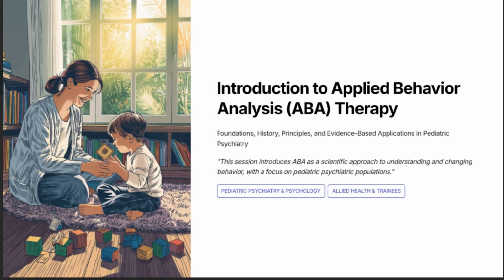Identifying motivating operations transforms behavioral assessment. Rather than asking only what triggered this behavior, we ask, what was different about the child's state or context today that made this behavior more likely? This reframing improves both assessment accuracy and intervention planning.